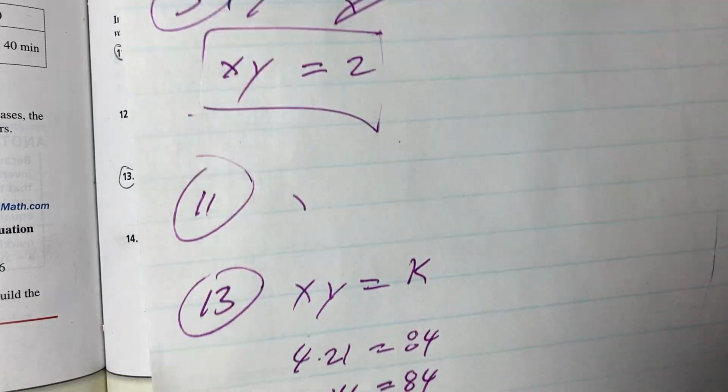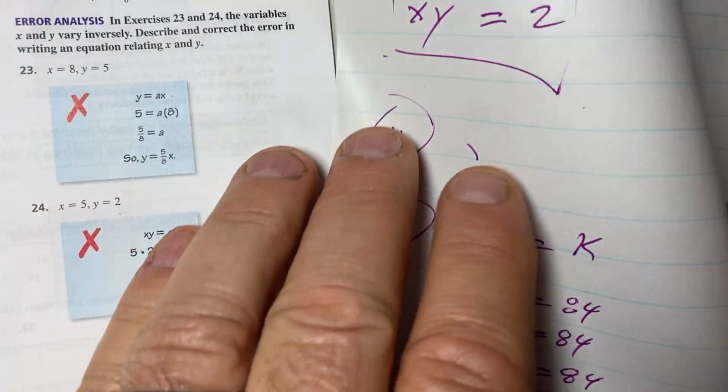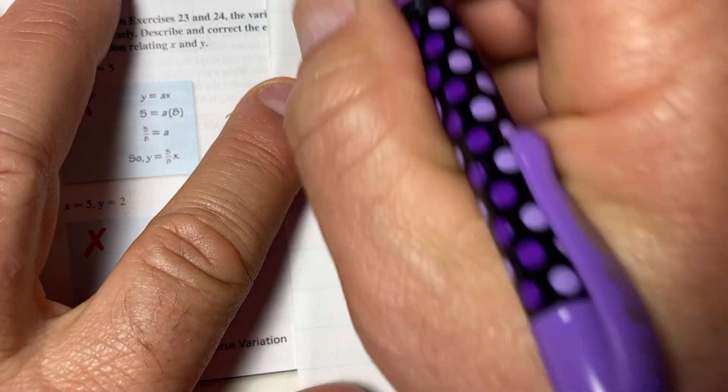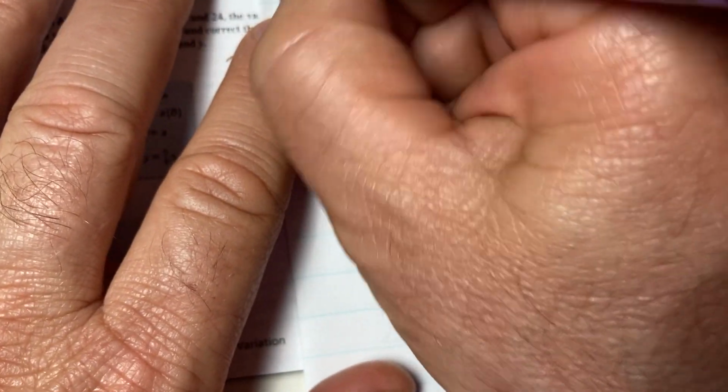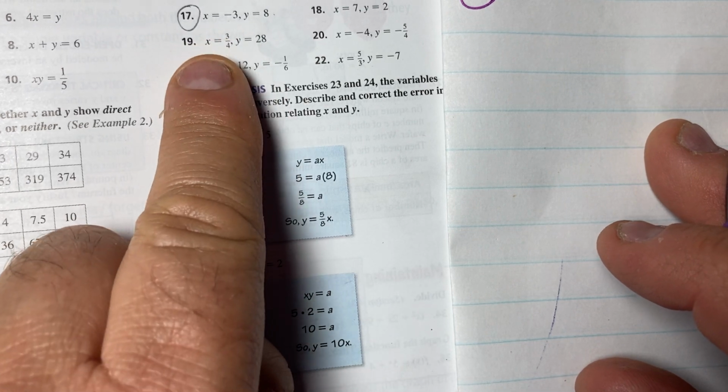There we go. Question number 17. Let's go right here. Question number 17 right there.